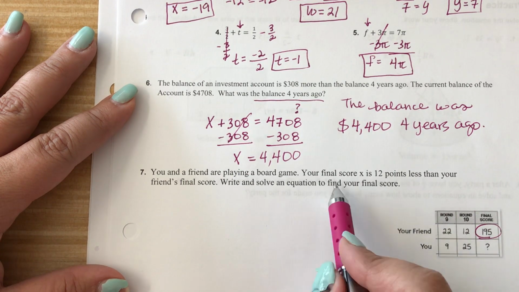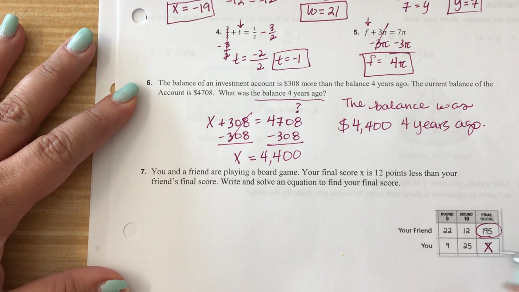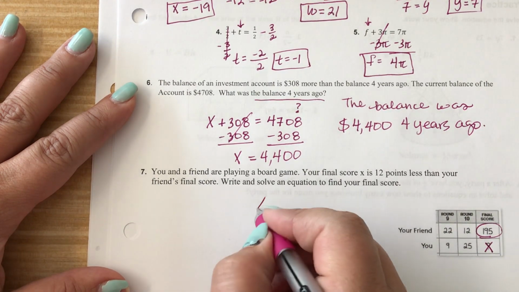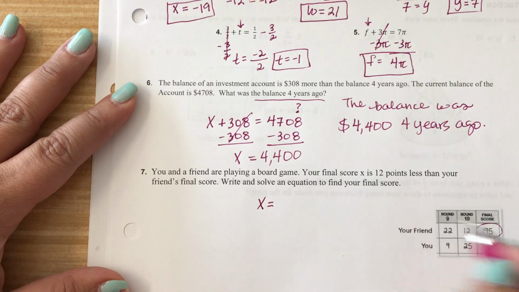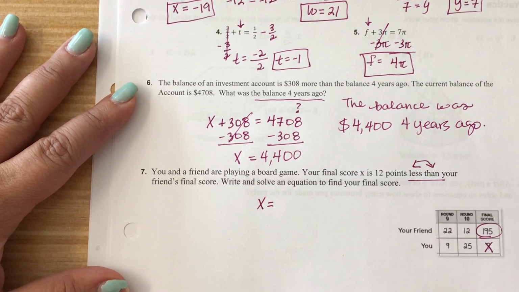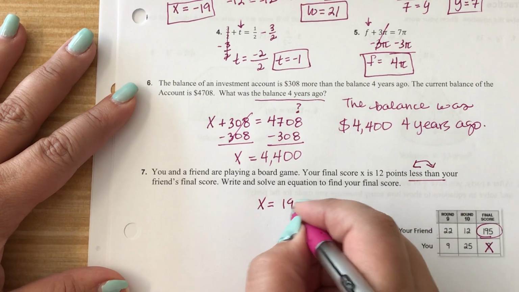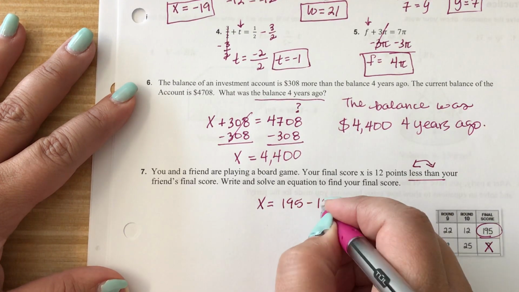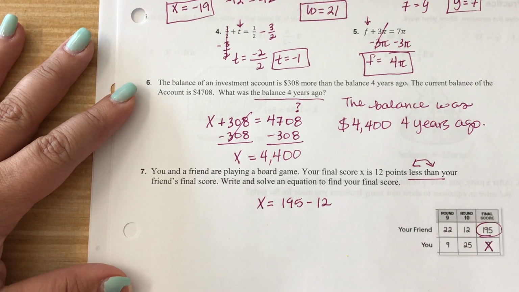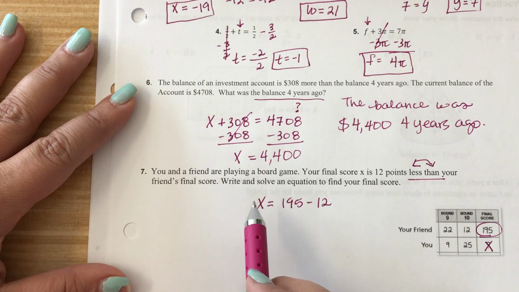So all you know about your score, which is X, so here's our X. Your final score is 12 points less than this guy over here. So my score is 12 points less than, remember this changes the order, don't forget that. So that means it's 195 minus 12. So there's our equation. Usually our equations are not fully isolated, but the way this one's worded, it already set it up as our variable isolated.